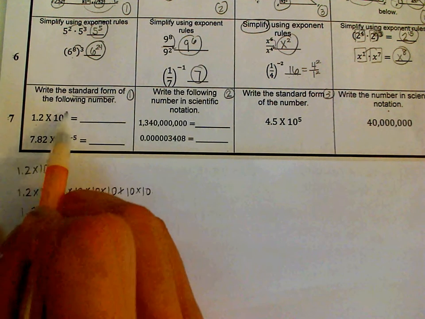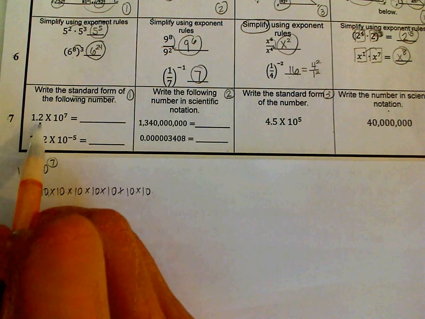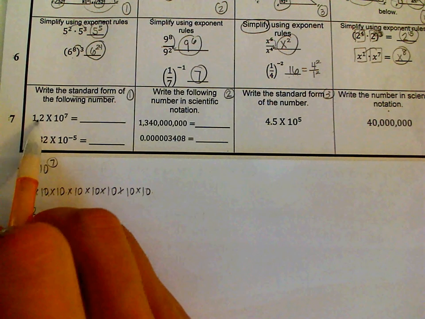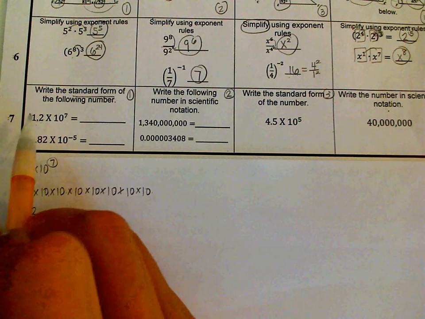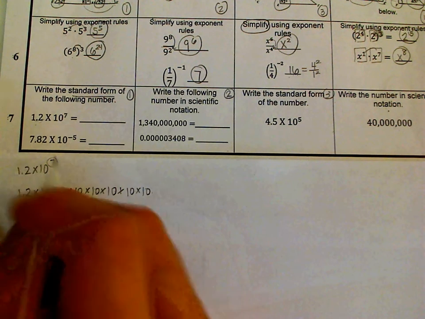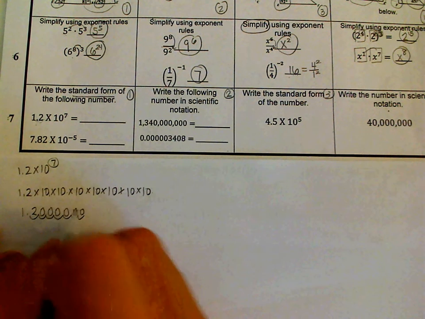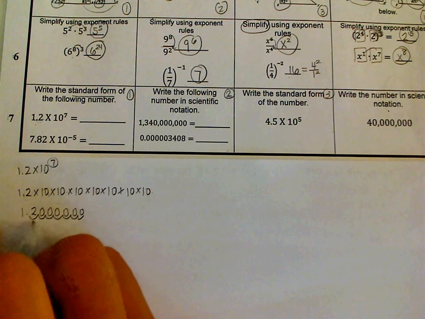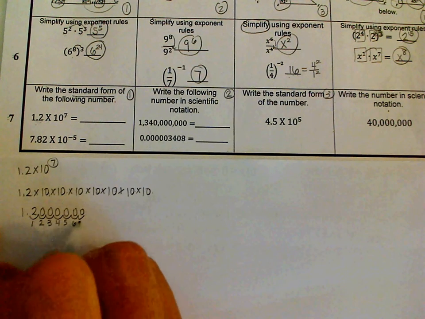Now, 10 to the 7th doesn't necessarily mean 7 zeros, because the decimal depends on where it starts. It's starting between the 1 and the 2. So once you multiply by 10, you move the decimal once over the 2, and then you'll have 6 zeros. So we move it once, and then 2, 3, 4, 5, 6, 7.